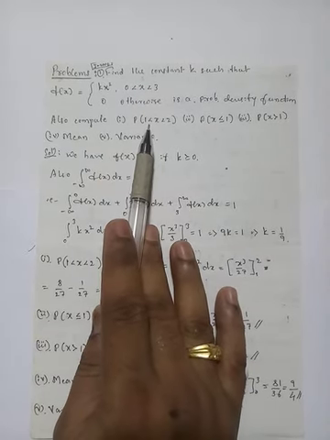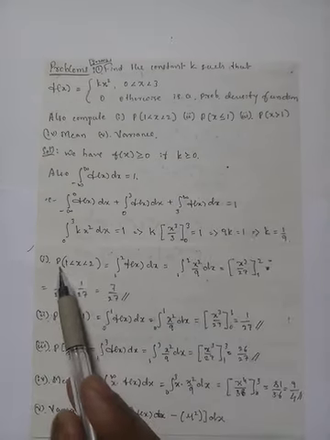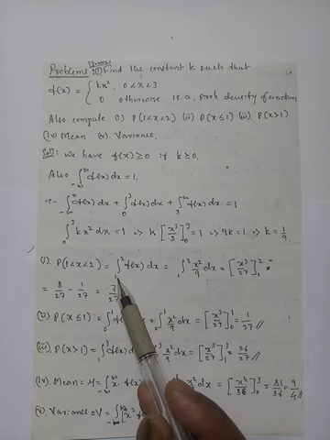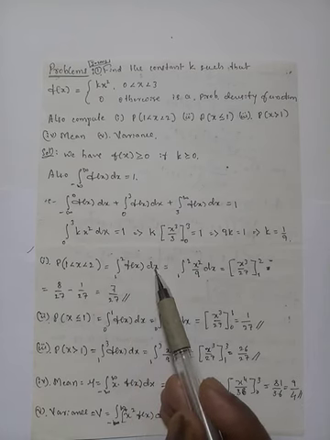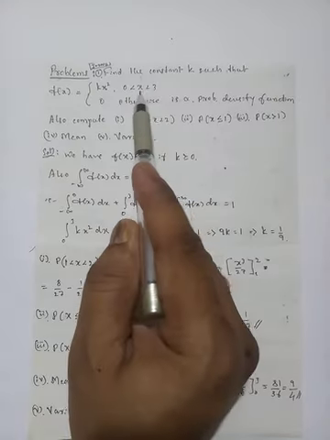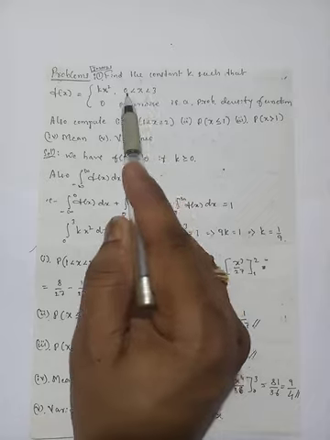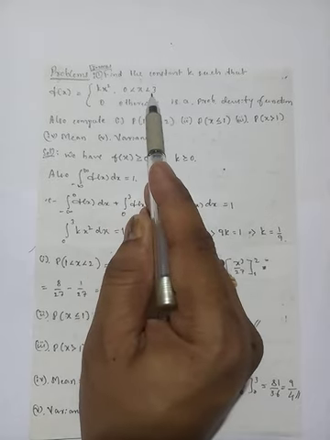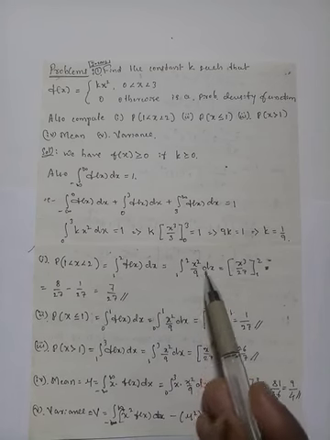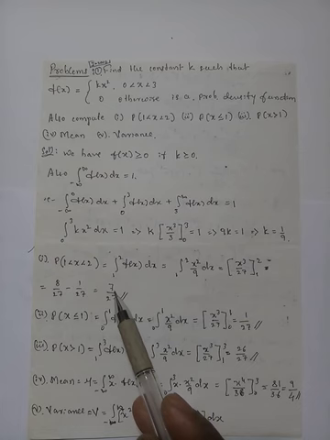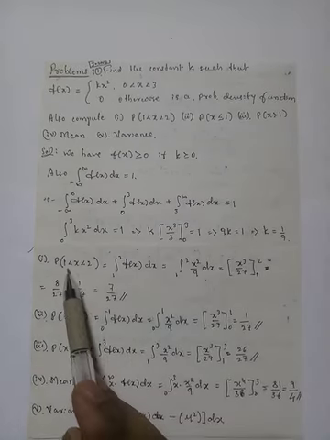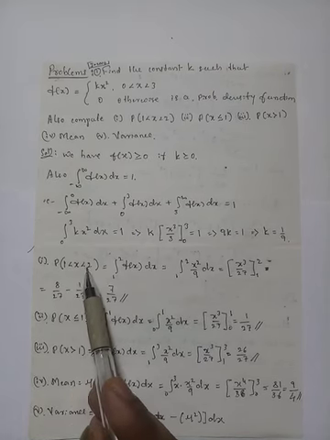Now we are going to find these probabilities. P of 1 less than x less than 2, by definition, is the integral from 1 to 2 of f of x dx. The range 1 to 2 lies between 0 to 3, so in this interval our function is x square by 9. On integration, the value of the integral is 7 divided by 27. That is the probability of 1 less than x less than 2.